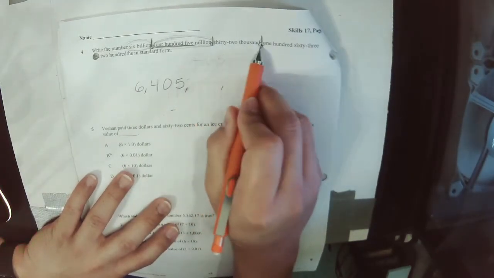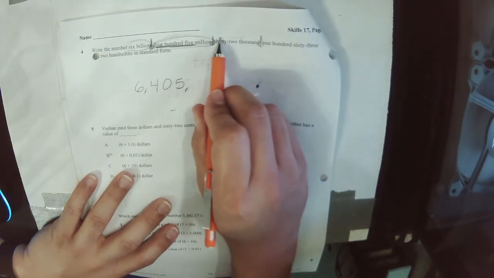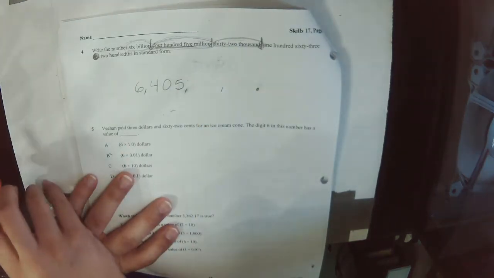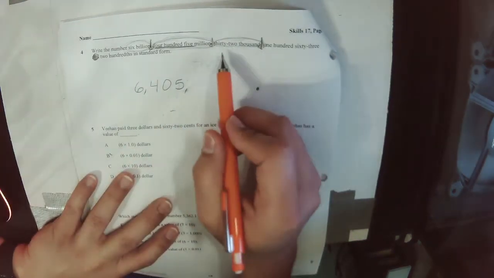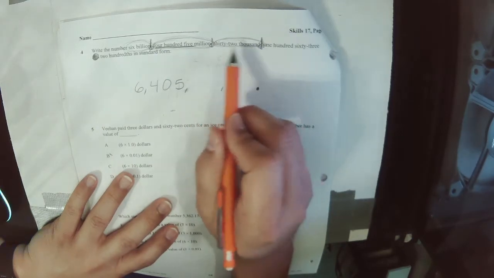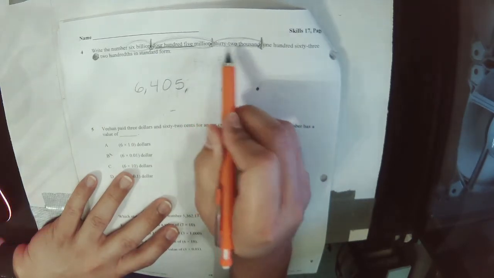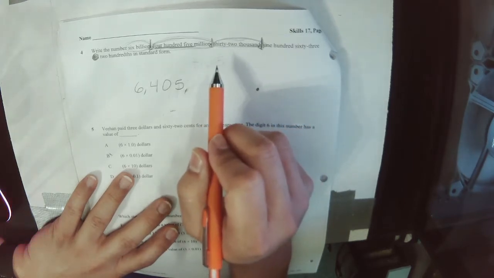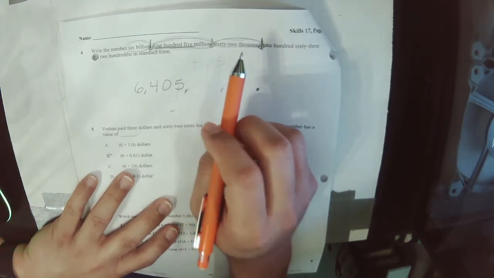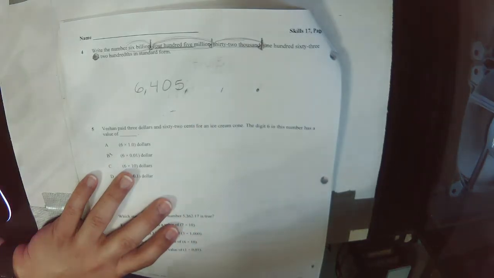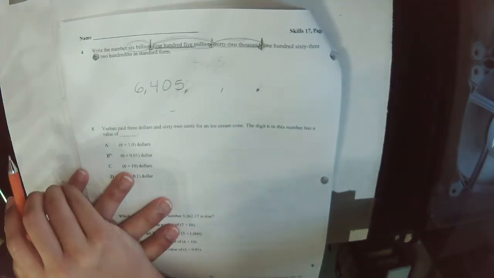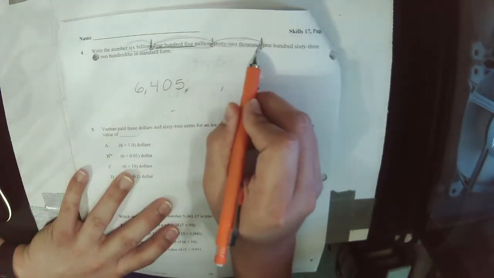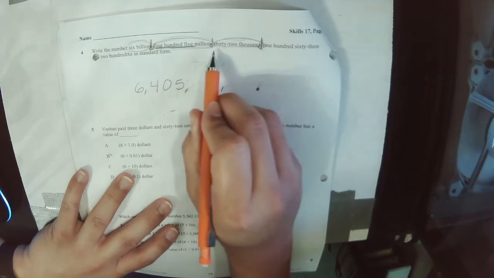All right, let's look at the next part. What number do they have here? What number do I see here between these two lines? Kylie, what number is between these two lines? 32,000.